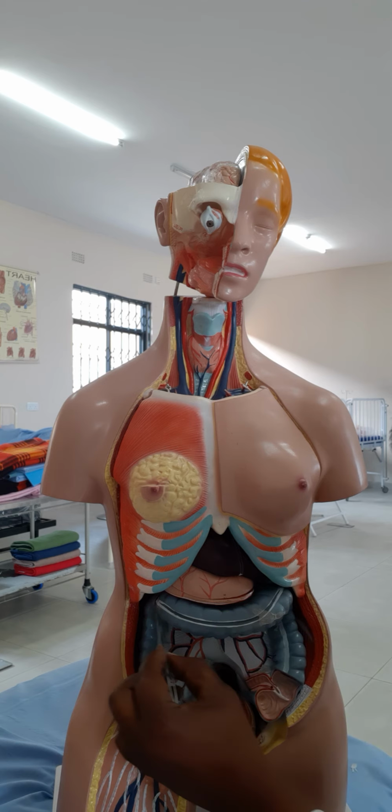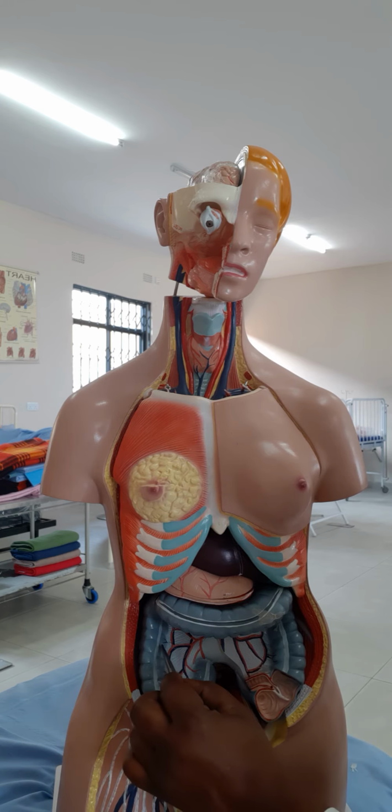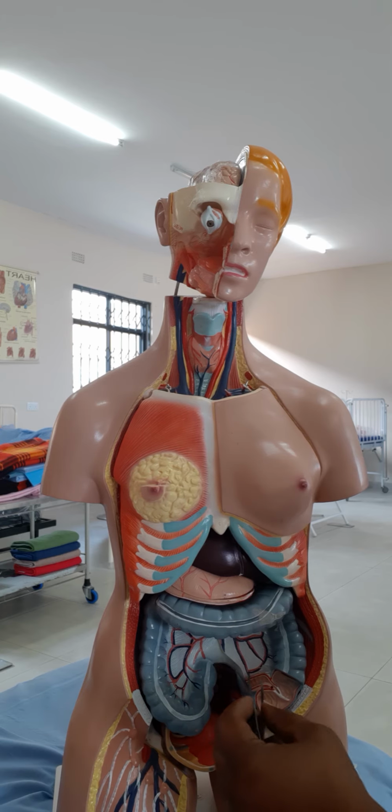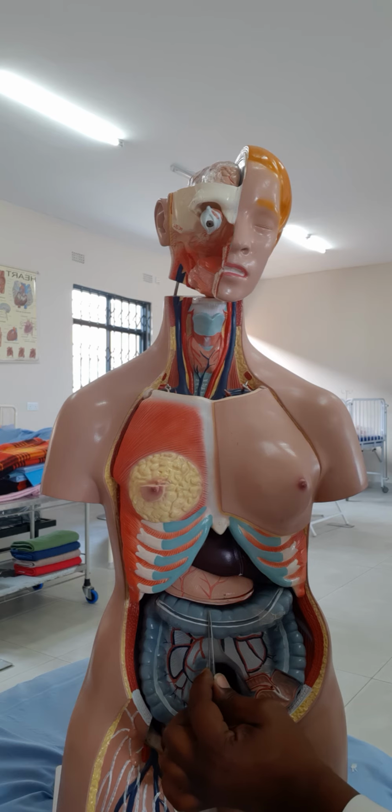Now you can see the blood vessels that supply the cecum, the ascending colon, the hepatic flexure here, the transverse colon, the splenic flexure, and the descending colon. And remember the S-shaped colon, which is called the sigmoid colon. The blood supply to the colon is really two. Mostly what we speak of the hindgut as starting from here.